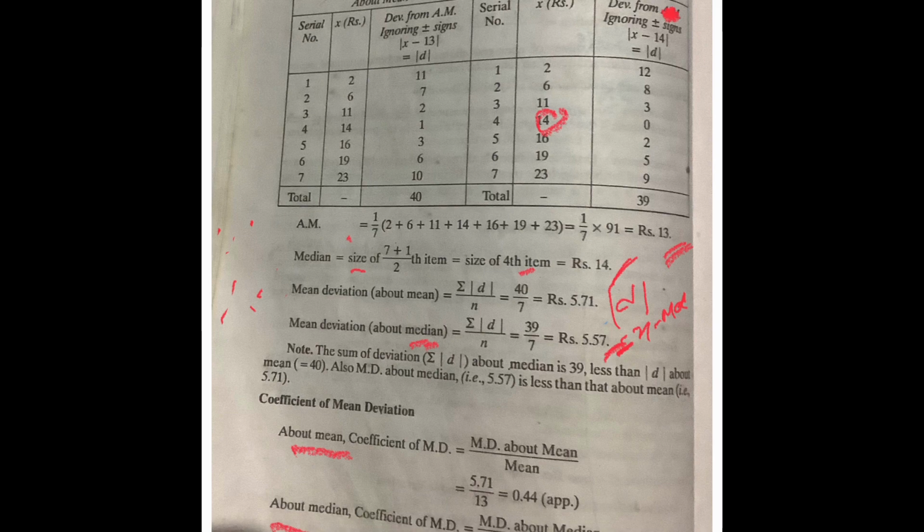So what is our MD about mean? Mean deviation about mean is 5.71. 5.71 divided by mean, and mean is how much? Mean is 13. So it will be approximately 0.44.